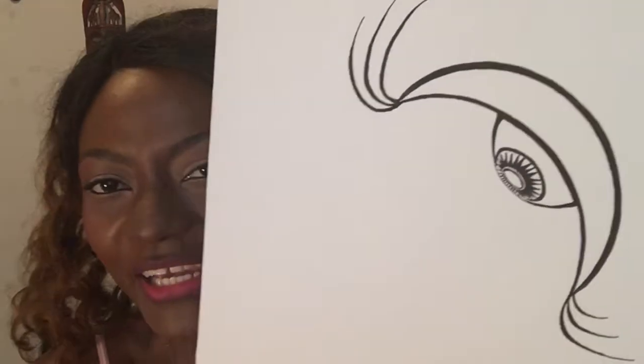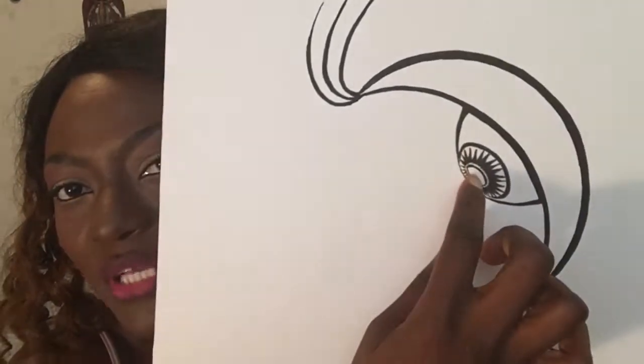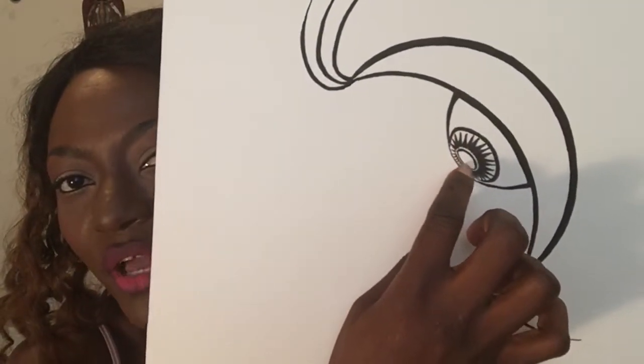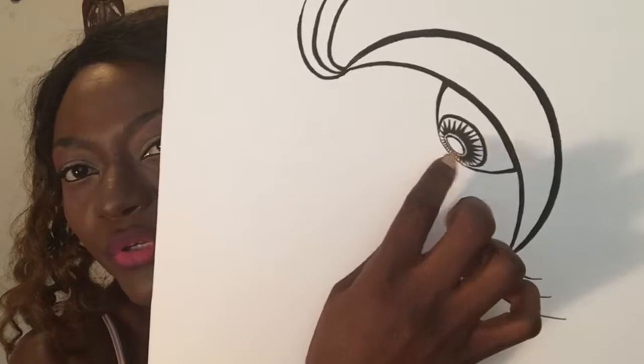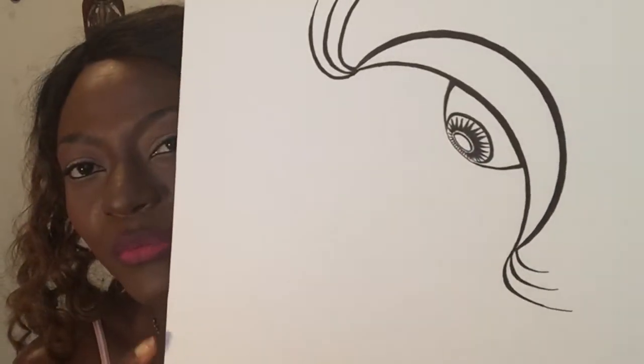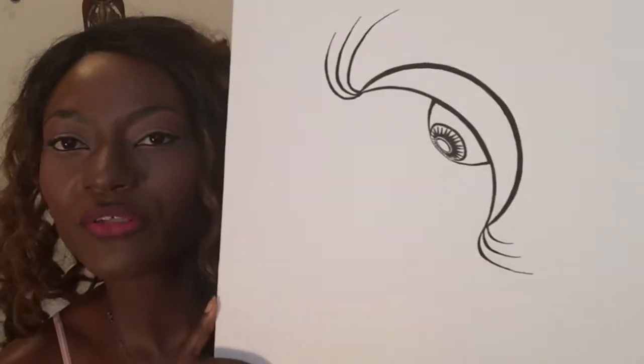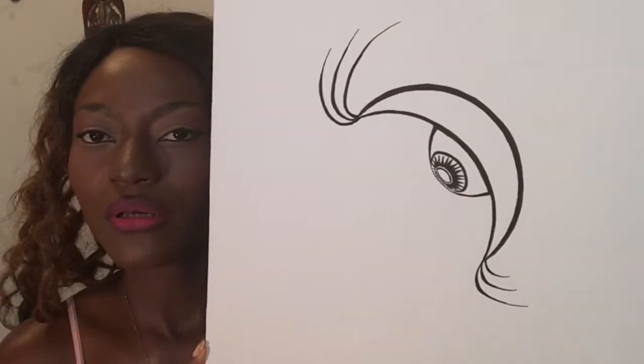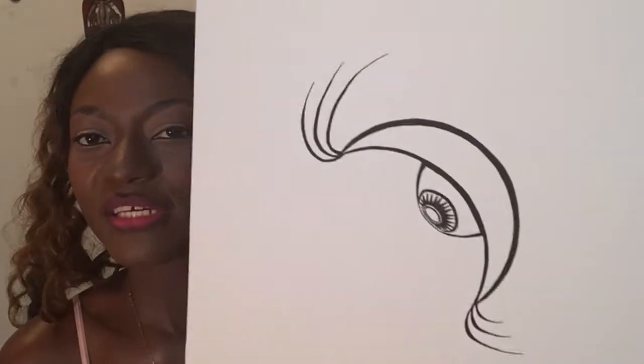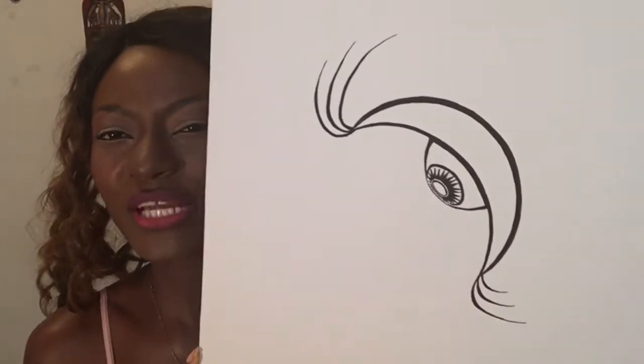My eye does not have a lot of detail inside of it. I don't know why. I think I should have put something in there, but that's supposed to be the pupil, or whatever the part is called. It's pretty simple and I really like it. It's just an eye, but there's kind of more to it than that.